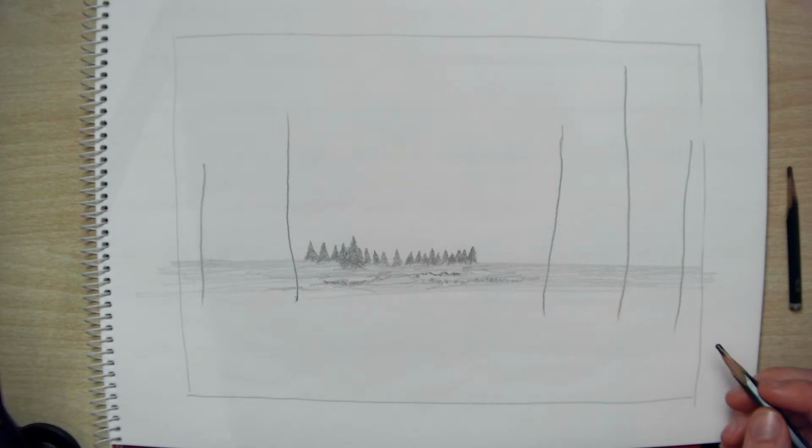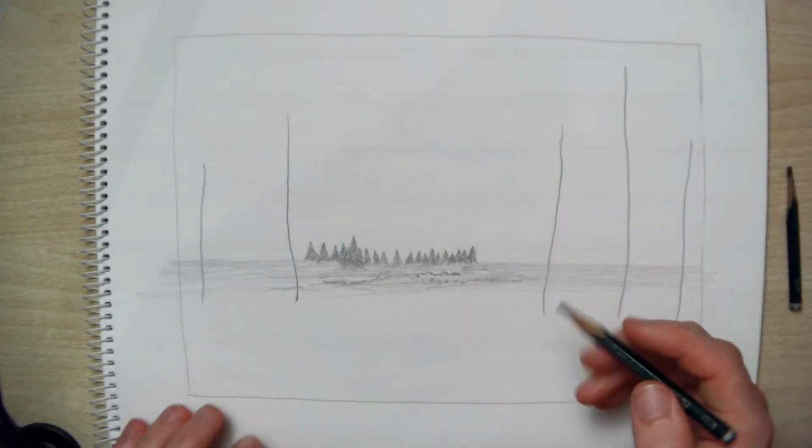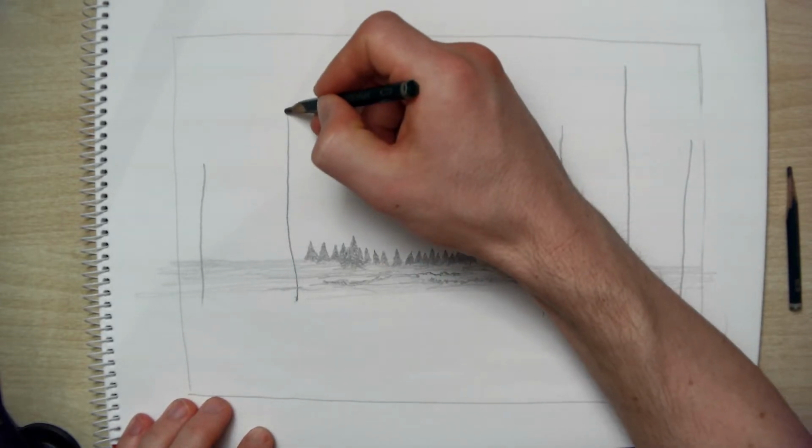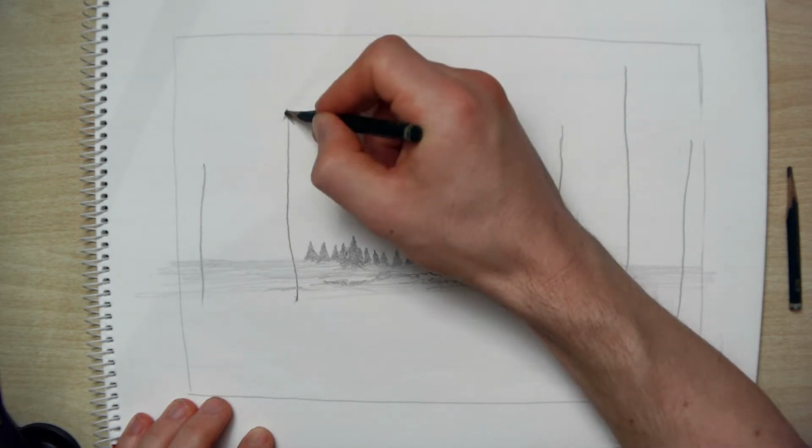Maybe I don't even have to draw those, or not all of them, since what's in the foreground might cover most of them. No, okay, I've got an idea. So we're going to draw all of those, and you probably know it by now.